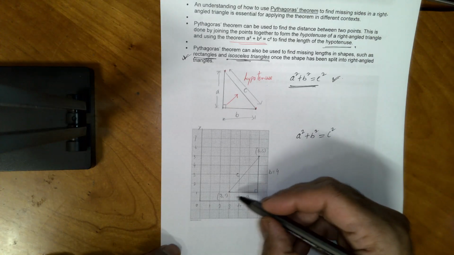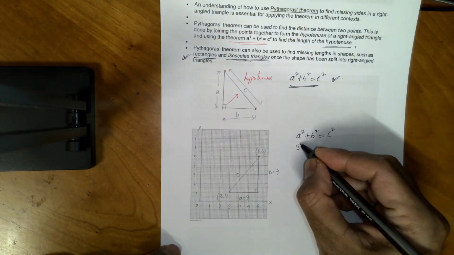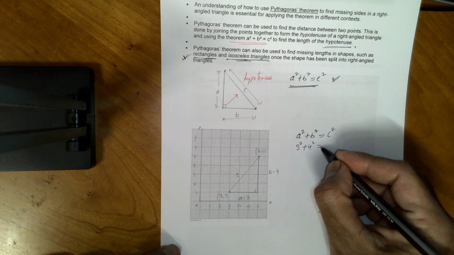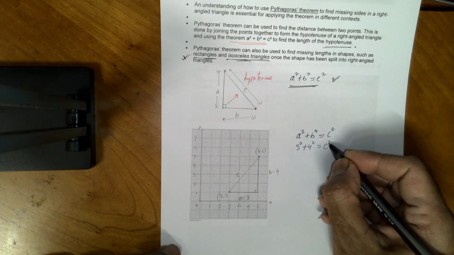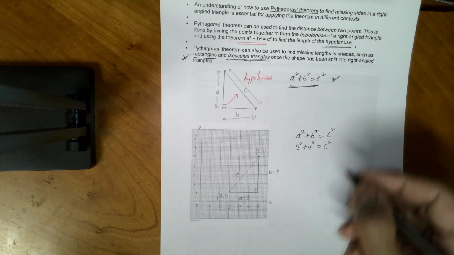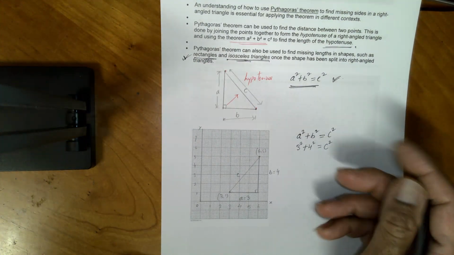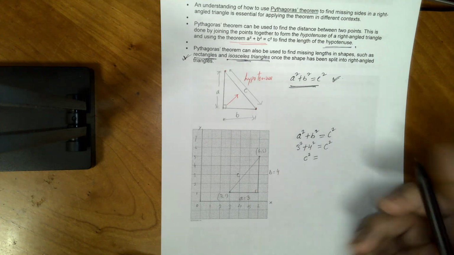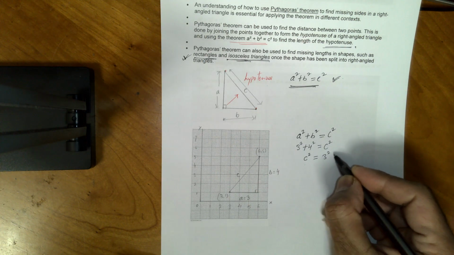So A is 3 square plus B is 4 square. That will be equal to C square. So what do we need to get now? C, the value of C. So we can write this like this as well. Just swap it around.